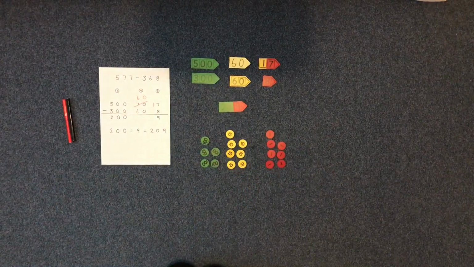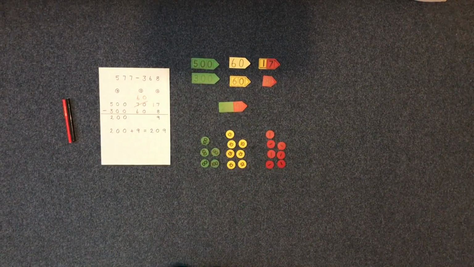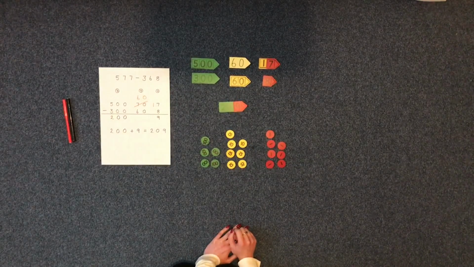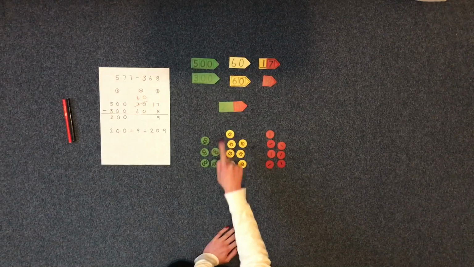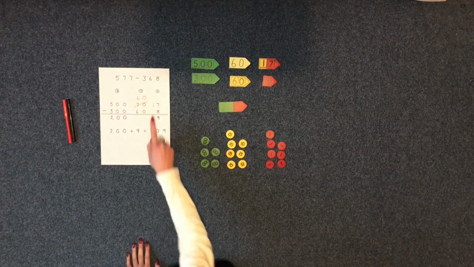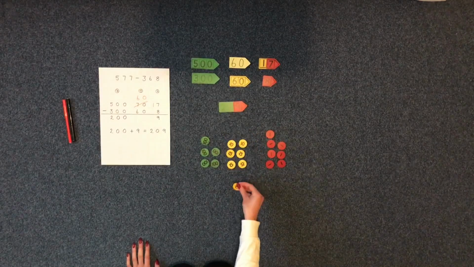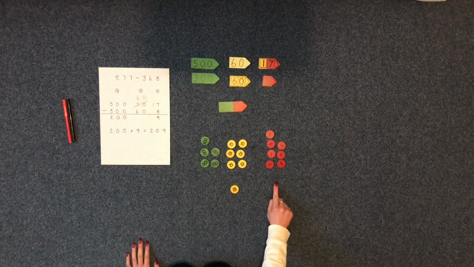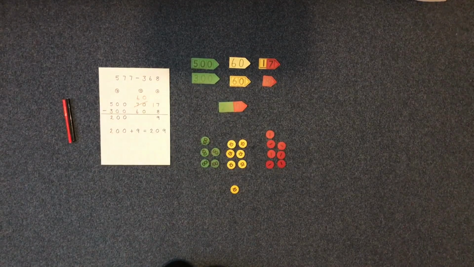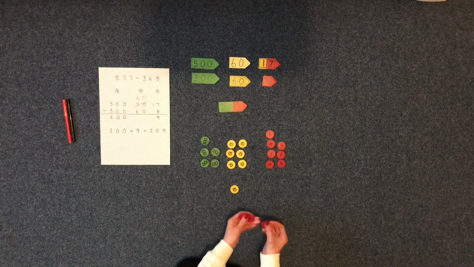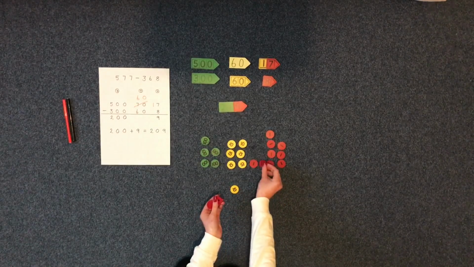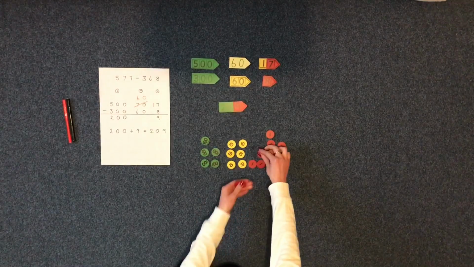Okay, and as we did with the Dienes, we know that the first step is to exchange one of these 10s because we can't subtract 8 from 7, so we need to exchange 1 ten in this column for 10 ones in this column. So again, like we did with the Dienes, we can exchange this for 10 ones in this column.